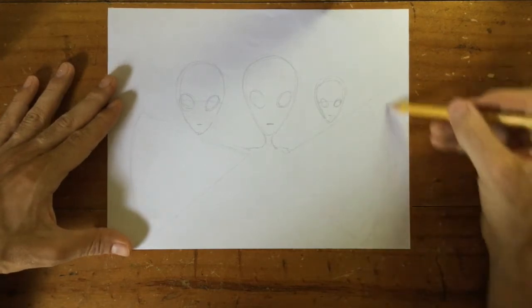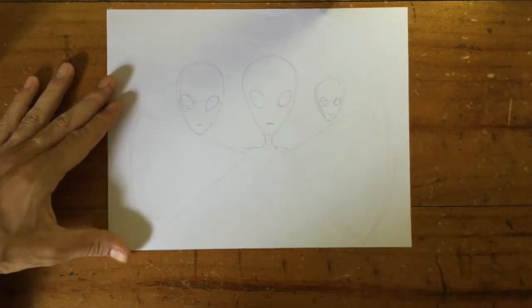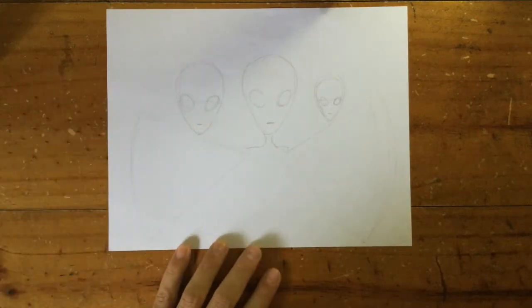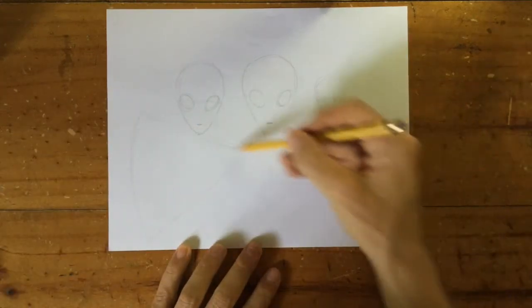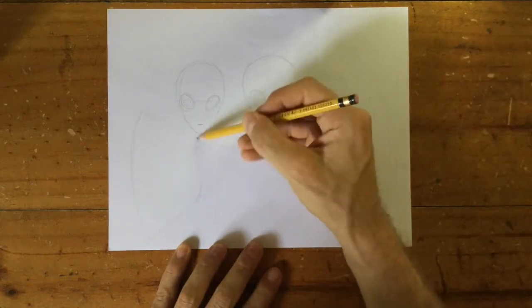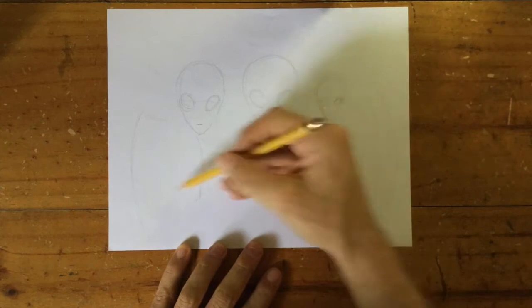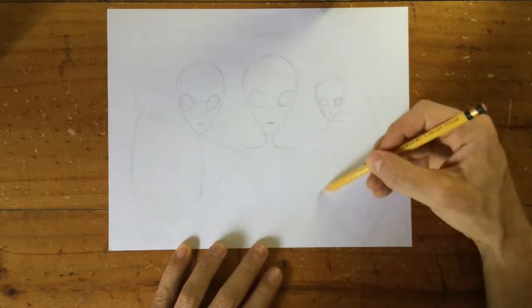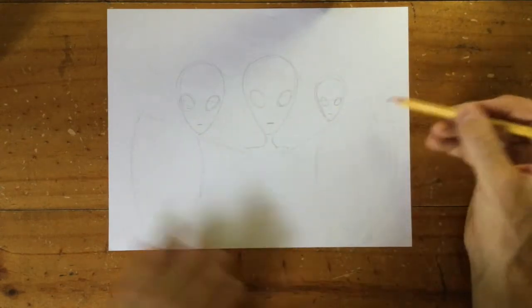Let's extend that line a little bit. Okay, now we have to divide this up into mostly hand. It looks a bit strange like this. So almost all of that shape is actually going to be hand, and only a little bit of arm.